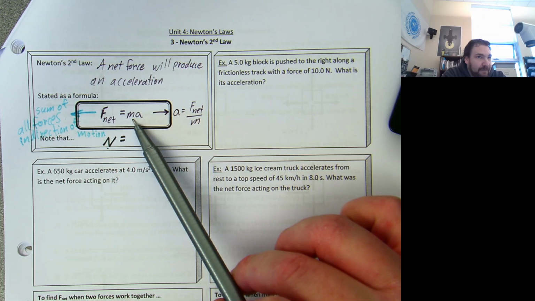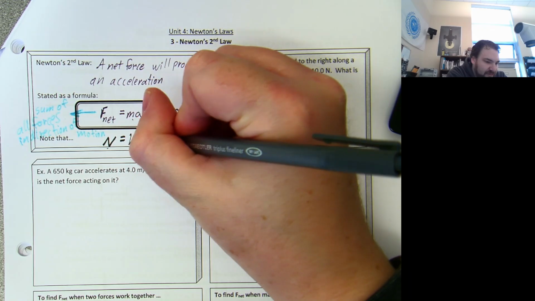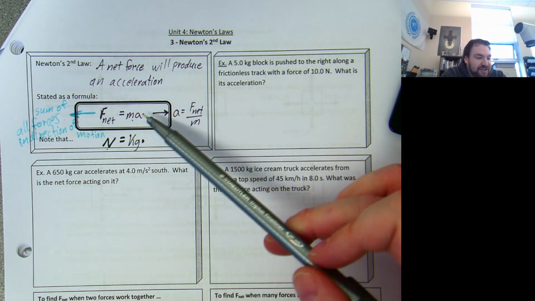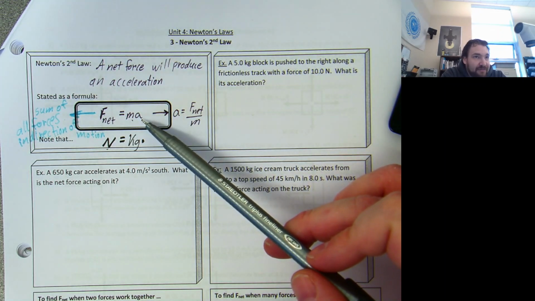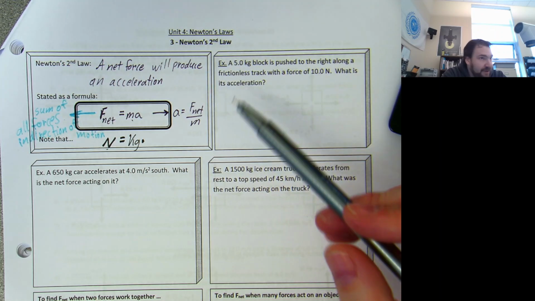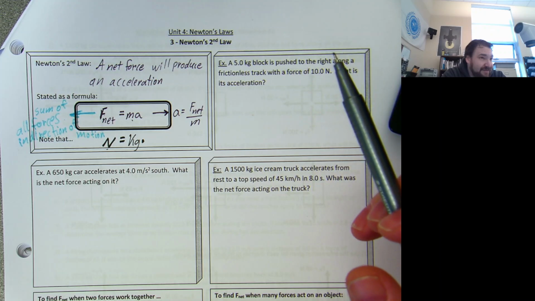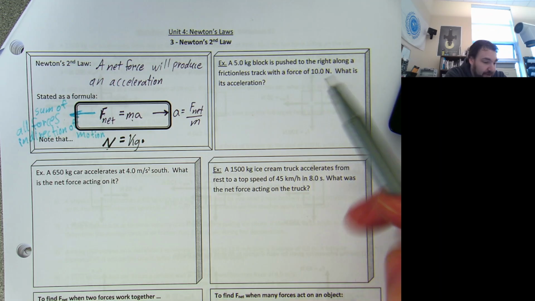Mass is measured in what? kgs. And we're multiplying a mass by an acceleration. The units for acceleration are meters, not meters per second. That's a velocity. Acceleration is meters per second squared.